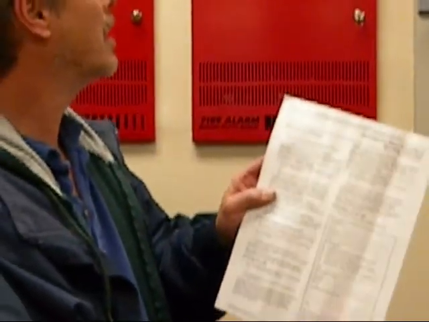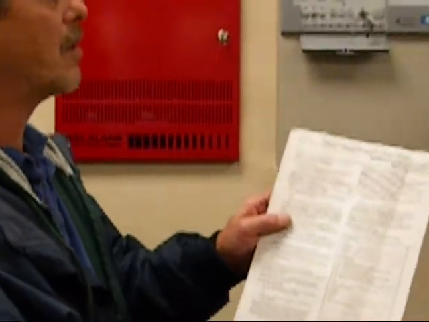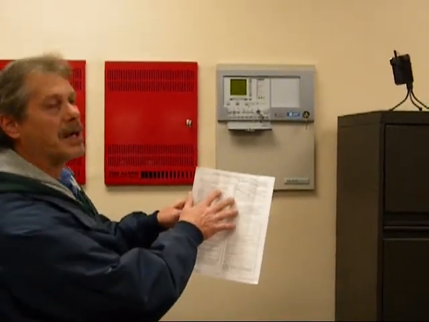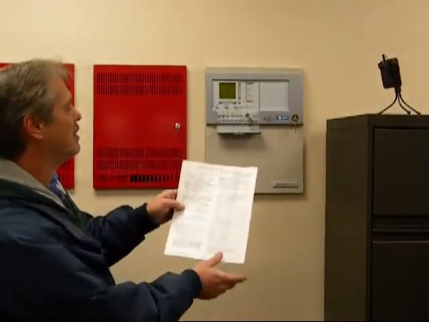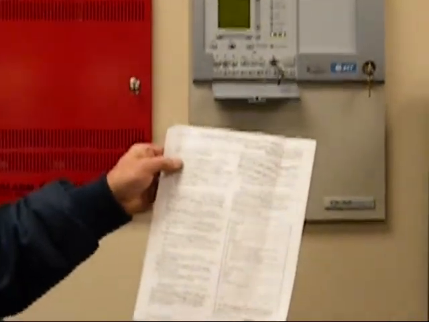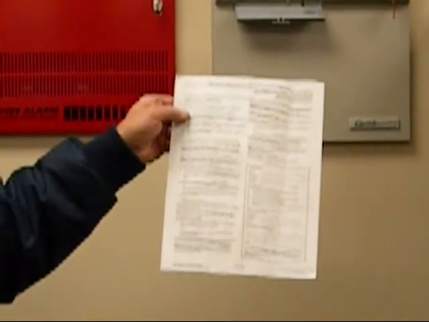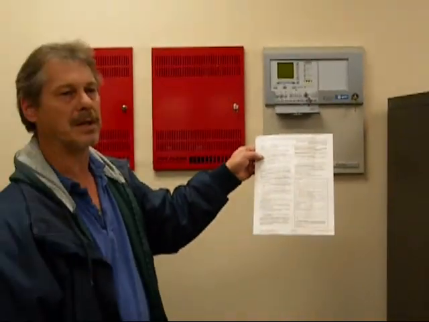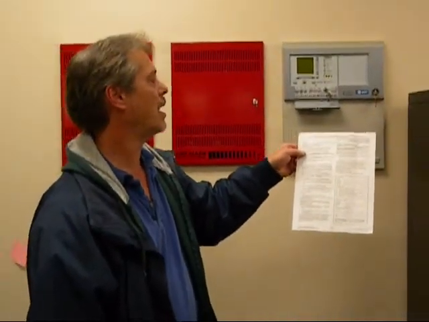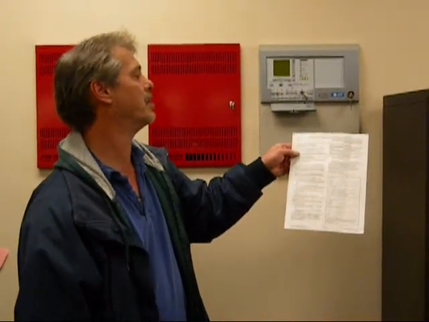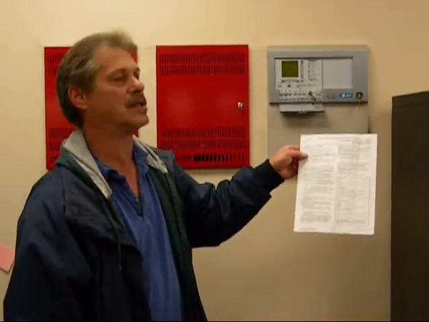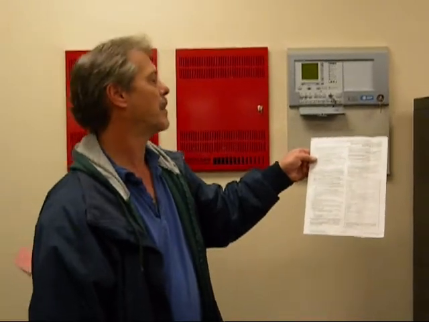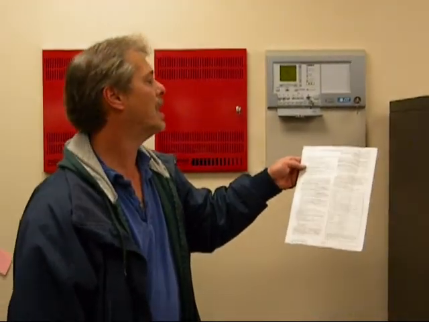Okay. At this point today, we're going to start with reviewing the operating instructions on this piece of paper here. The first thing is responding to alarm signals. Okay? Basically, responding to alarm signals, you evacuate the area if you hear a fire alarm occur in this building. Okay? Also, you notify the proper authorities immediately and state the nature and location of the emergency. Okay, that's all general rules.